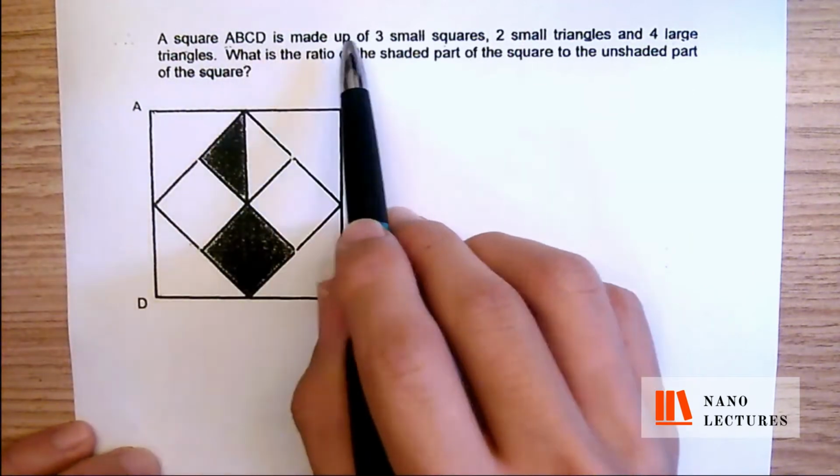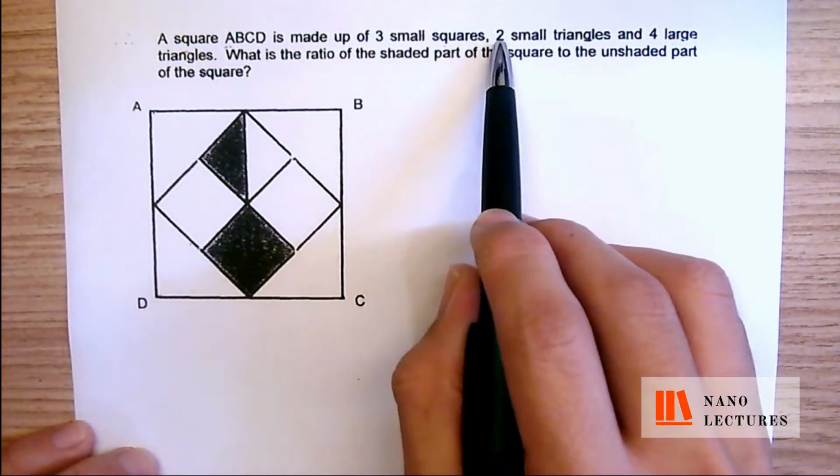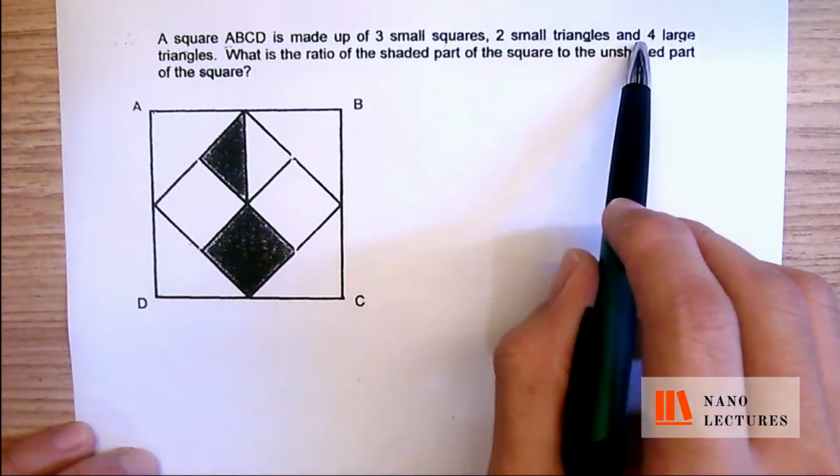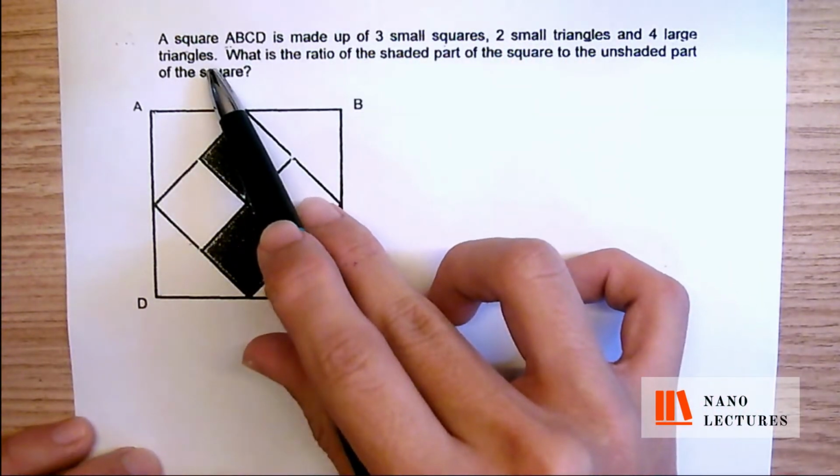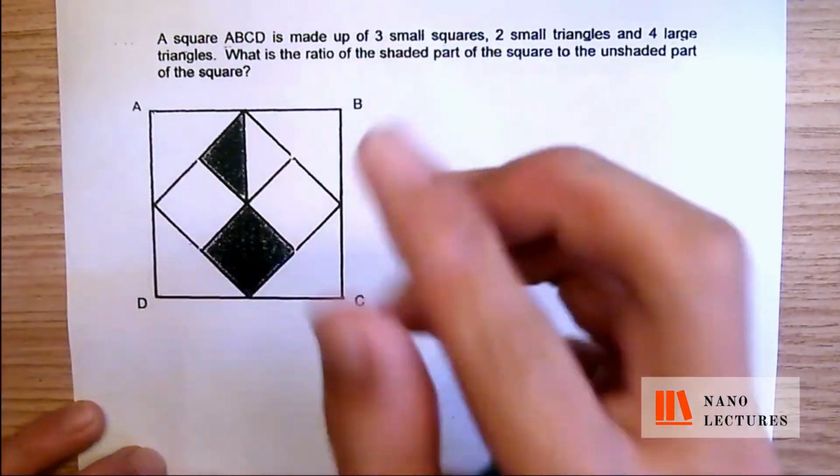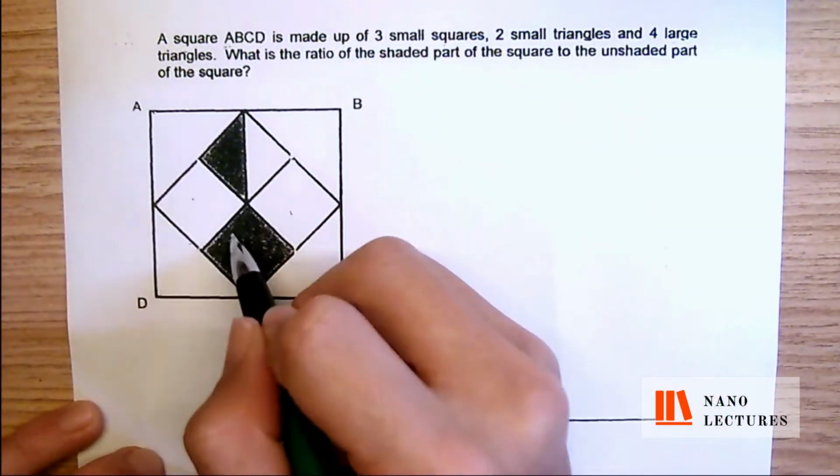Square ABCD is made up of 3 small squares, 2 small triangles, and 4 large triangles. What are they talking about? Where are the 3 small squares? Okay, here. 1, 2, 3. These are the 3 small squares.